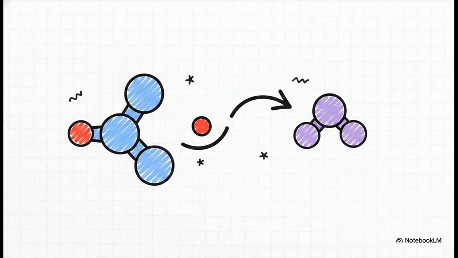They always happen together. Check out this example. Copper oxide plus hydrogen gas gives copper plus water. The hydrogen gains an oxygen atom, so it's oxidized. But at the exact same time, the copper oxide loses its oxygen atom, meaning it gets reduced. So one element steals oxygen, while another loses it, all at once.